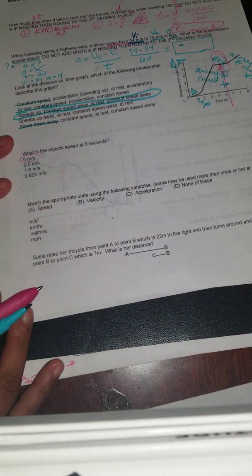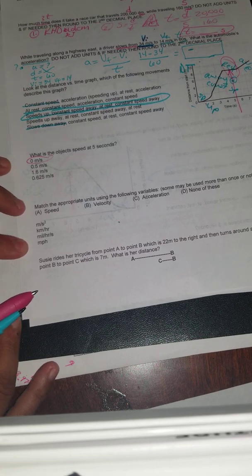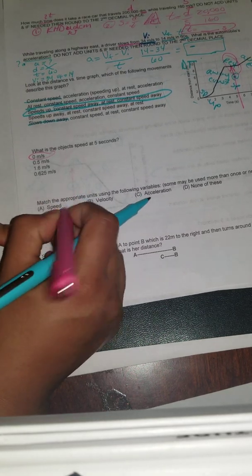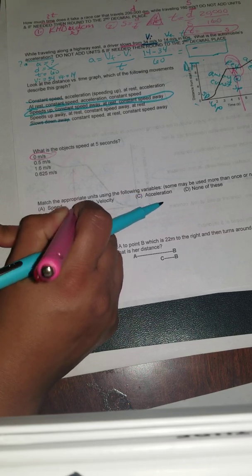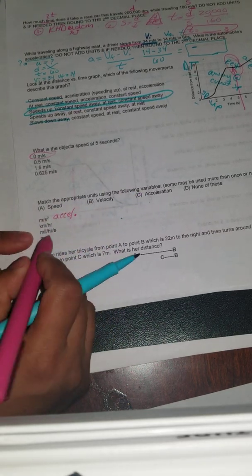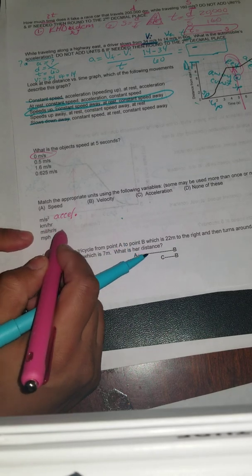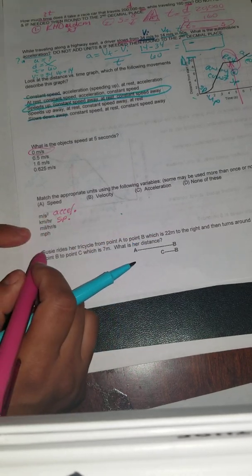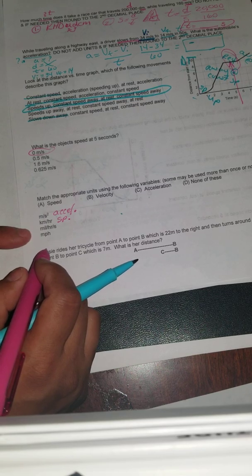Next one. This part right here. Okay, so this was matching. You can get partial credit for it. They gave you units, and you had to match up what those units represented. So the first one, meters per second squared, represents acceleration. Let's look at the next one, kilometers per hour. What does that mean? Speed. Why? Because there's no direction with it.